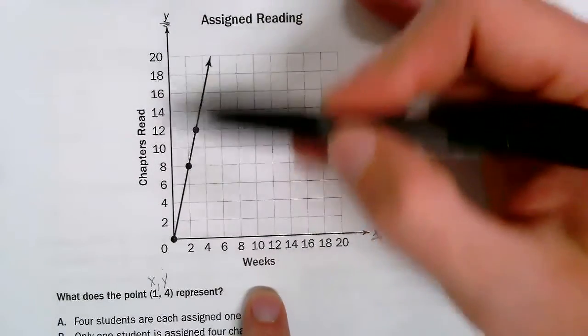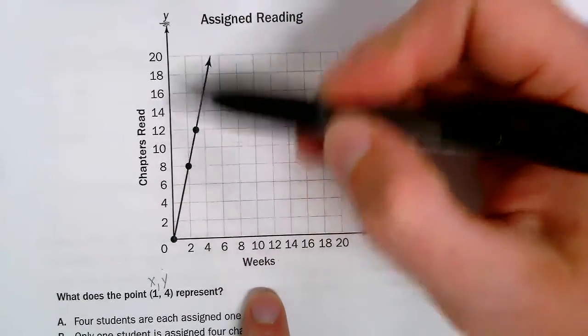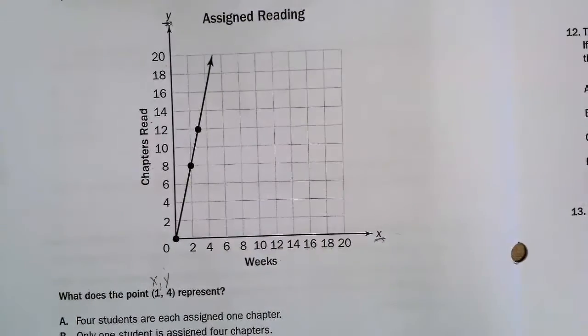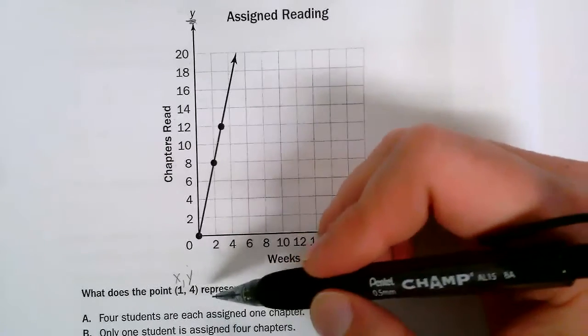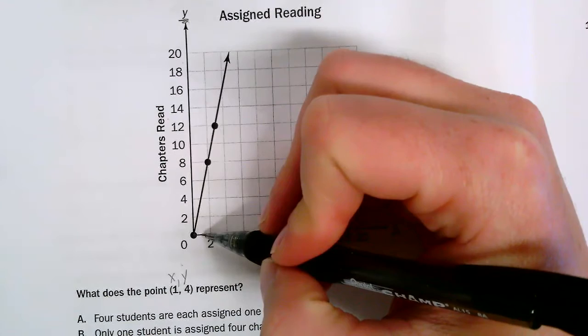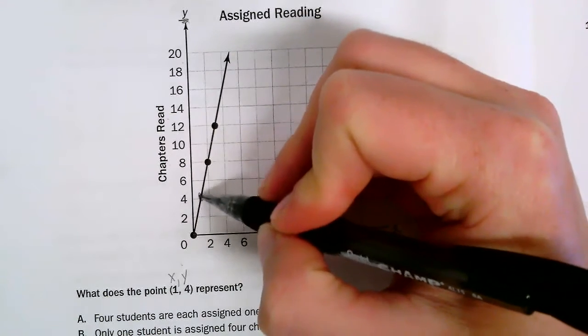The y-axis is also counting by twos, and that's the number of chapters the students read. So our point is (1, 4). We go over 1, halfway between 0 and 2, and up to 4, so that would be right here on the graph.